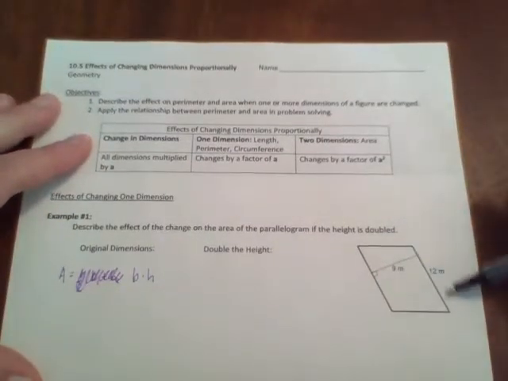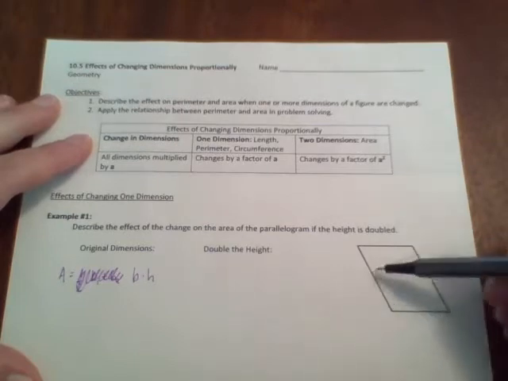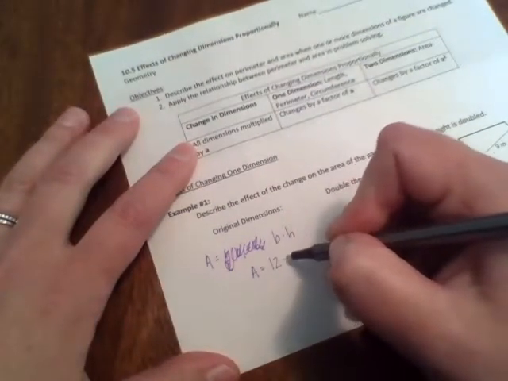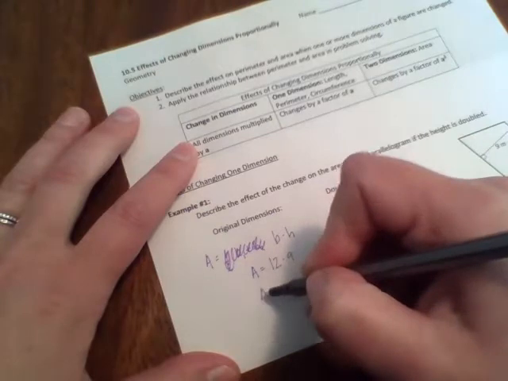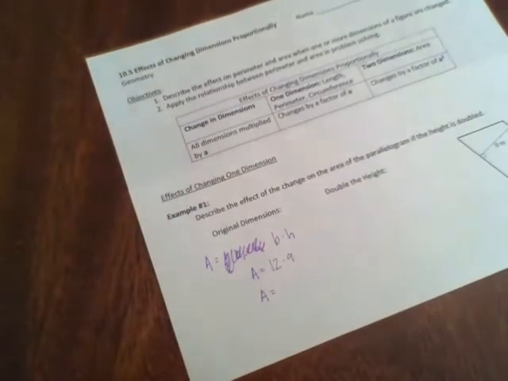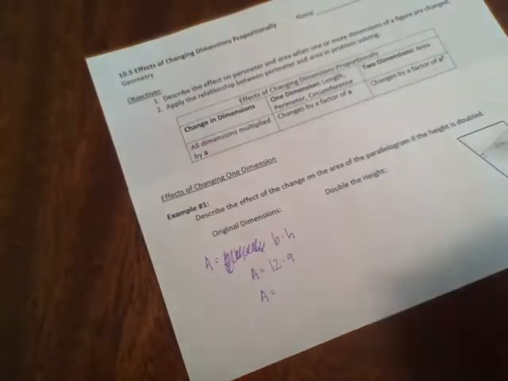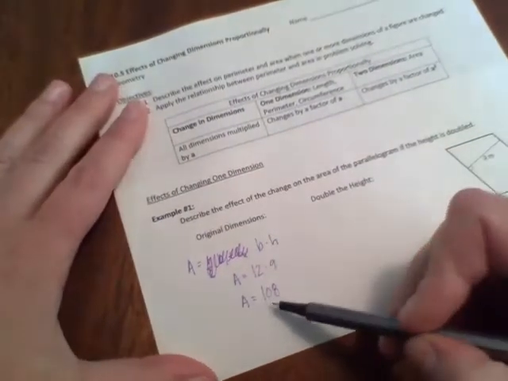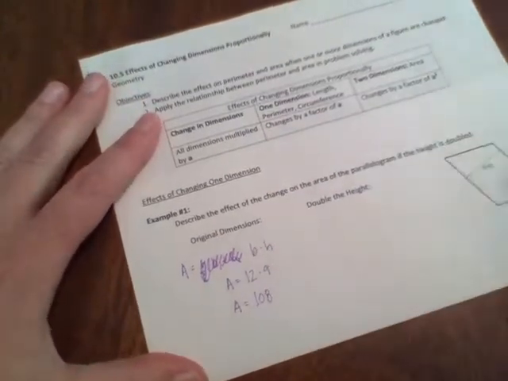And notice that the base is 12 meters, and then the height between them at 90 degrees is 9. So that means that our area is a base of 12 and a height of 9. And so we have an area of 108. All right, and so that's the area with just the original dimensions.